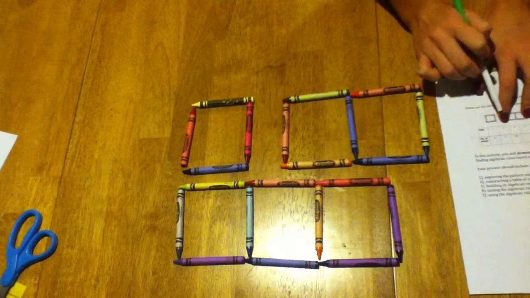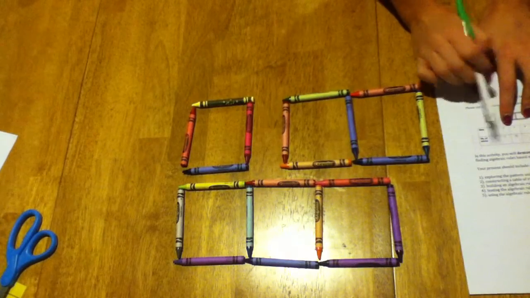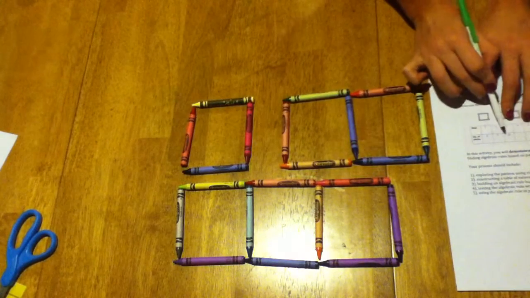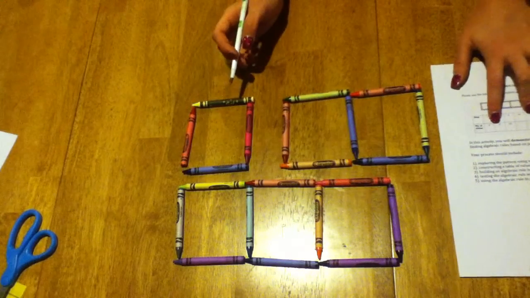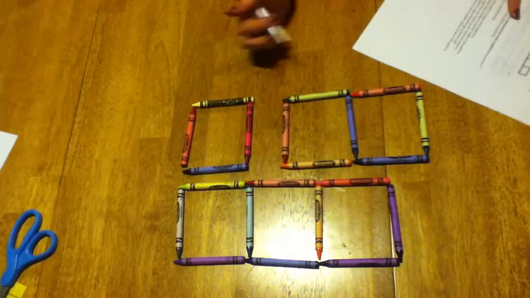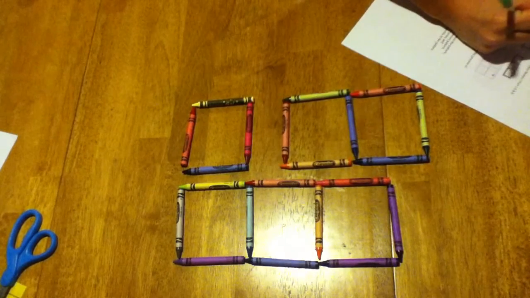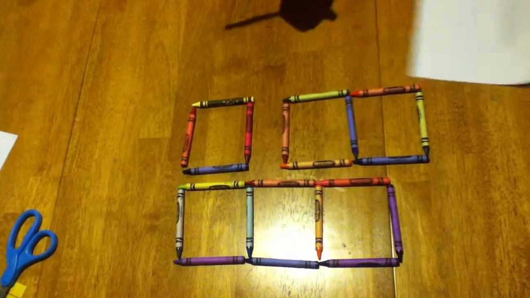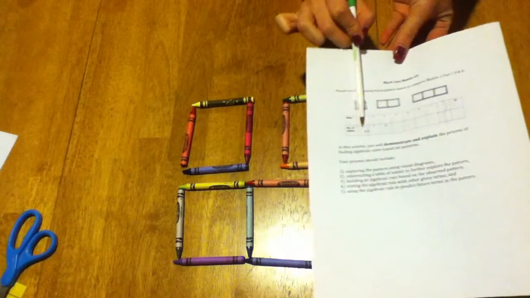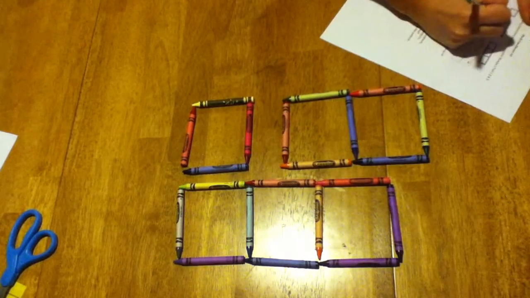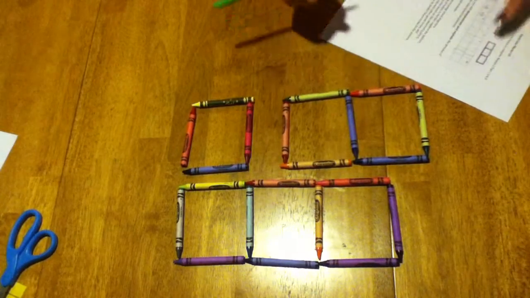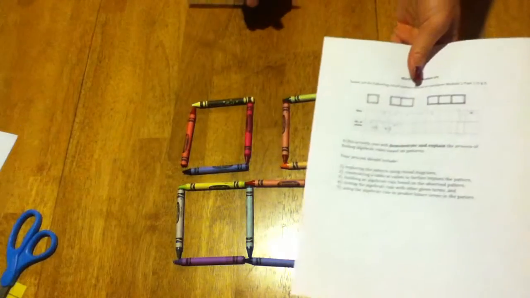On the second one, we have 7 crayons, and on the third, we have 10. So when we go from 4 to 7, we're adding 3, so we're going to write plus 3, just like this. From 4 to 7, you're adding 3. When you go from 7 to 10, you're doing the same thing and adding 3.